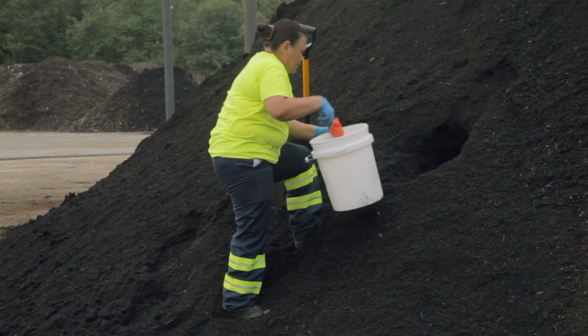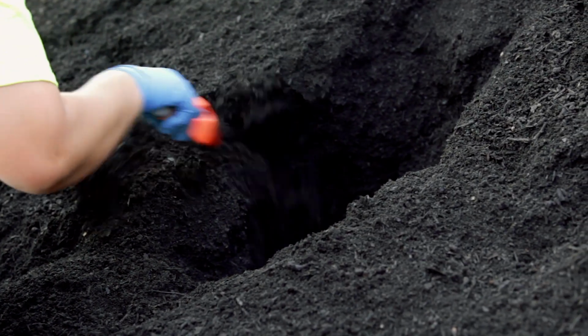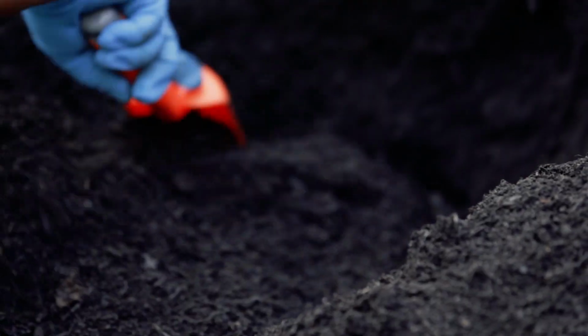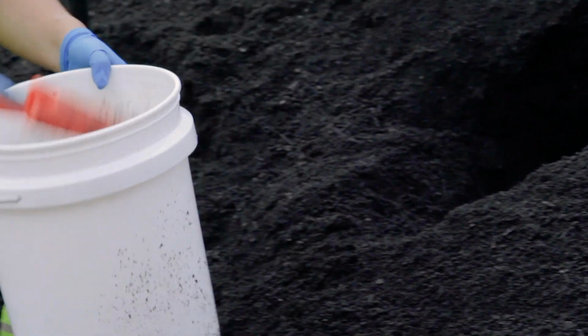Collecting subsamples for making a composite sample should follow the same protocol detailed in video 1, with a strong emphasis on randomizing sample collection points to eliminate the potential of sampler bias. However, for material with a higher level of physical contaminants, the size of each subsample should be increased to provide for a final composite sample that will contain 3 to 4 gallons.